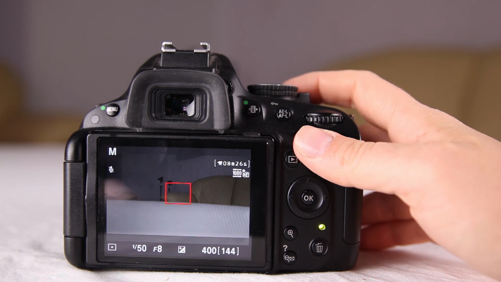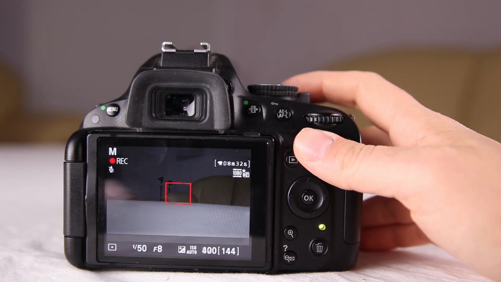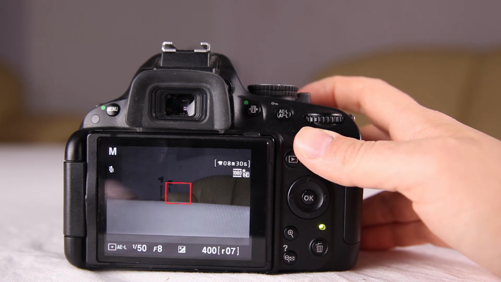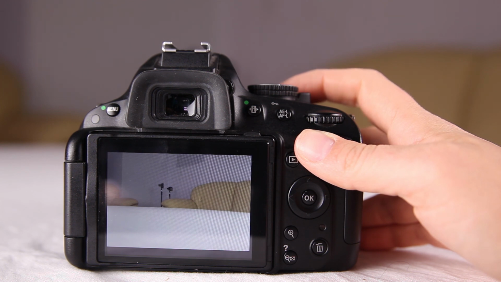You can stop shooting just by hitting the record button. You can also take a picture while you're in video mode if you want. You can just release the shutter and it'll take a picture if you wanted to do that for some reason.